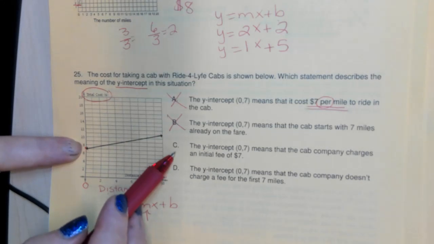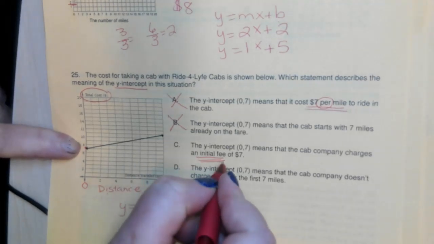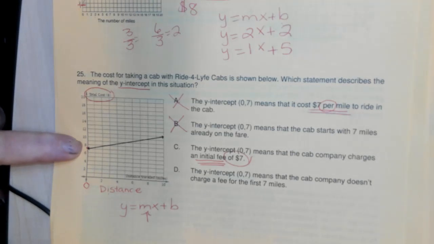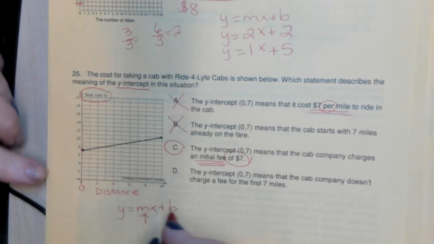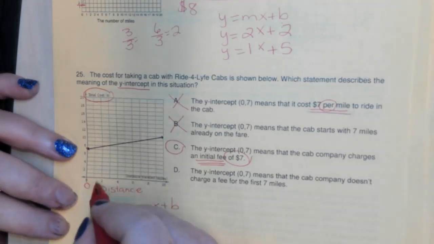The y-intercept (0,7) means that the cab company charges an initial fee of $7. There you go, initial fee, starting point. You're starting at 7. That is your answer in this problem. And if I wanted you to write an equation, y equals mx plus b, we know our b would be 7.